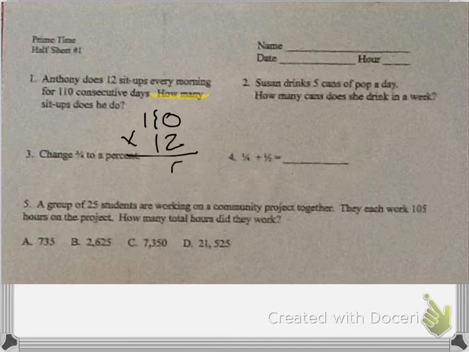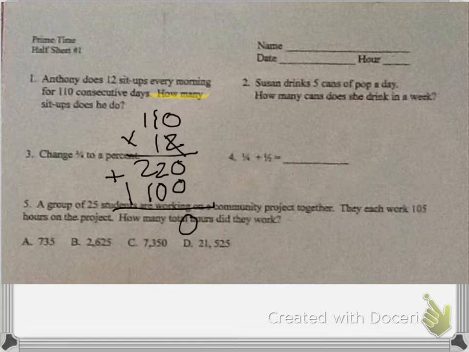2 times 0 is 0, 2 times 1 is 2, 2 times 1 is 2, cross my 2 off, put a 0 down, 1 times 0 is 0, 1 times 1 is 1, 1 times 1 is 1, and then I add them. 0 plus 0 is 0, 0 plus 2 is 2, 2 plus 1 is 3, and I just bring my 1 down and add my comma. So Anthony did 1,320 sit-ups.